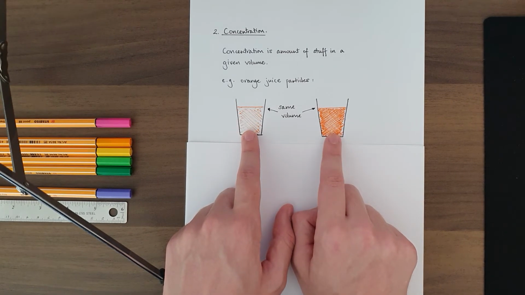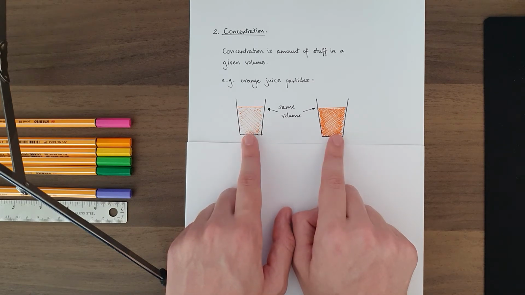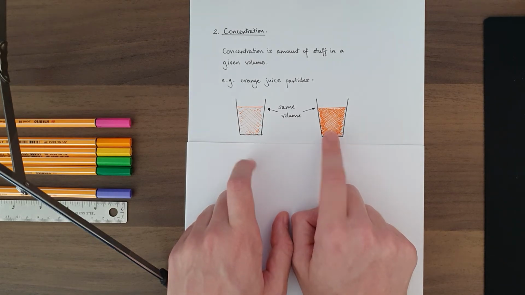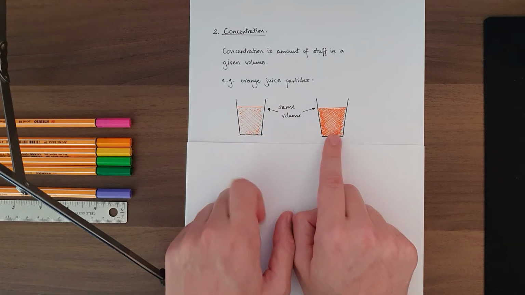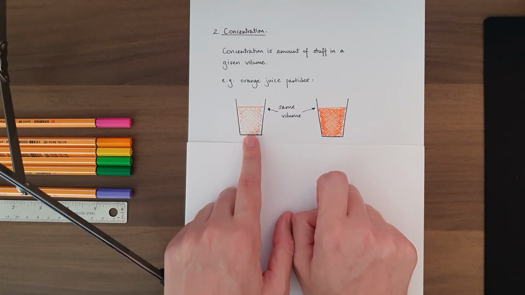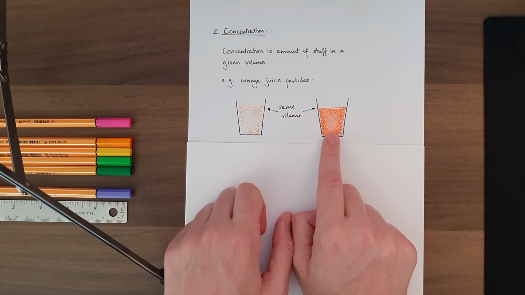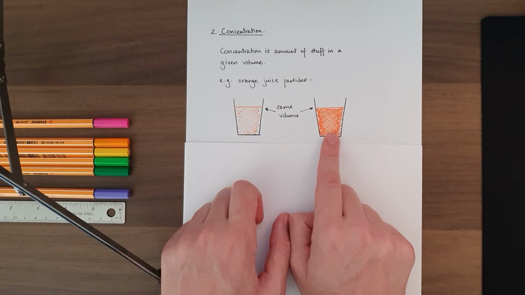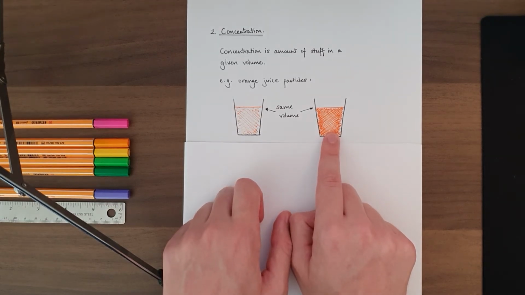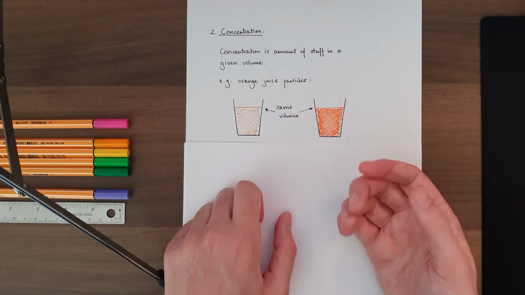So, very importantly, we don't ever use strength to describe this, right? This glass of orange juice on the right is not stronger than the one on the left. That's not really chemically correct. What we want to say is that the glass on the right-hand side has a higher concentration than the one on the left. That is to say, it's got a higher concentration of orange juice particles than the one on the left. So it's more concentrated. So it's going to taste more like orange juice, right? And that's what we mean by concentration.